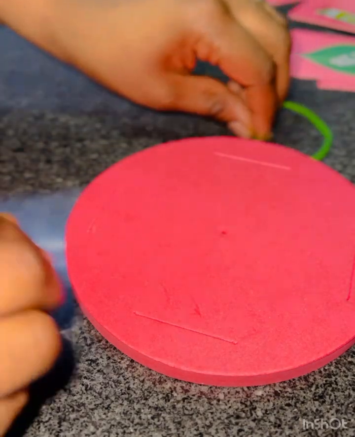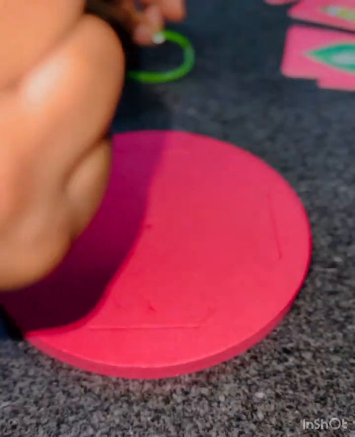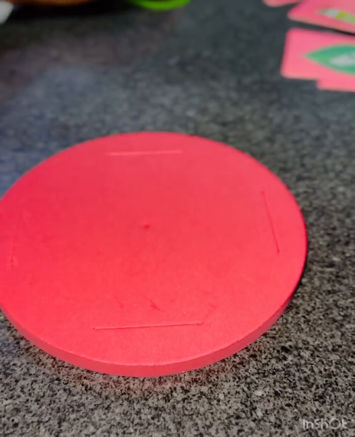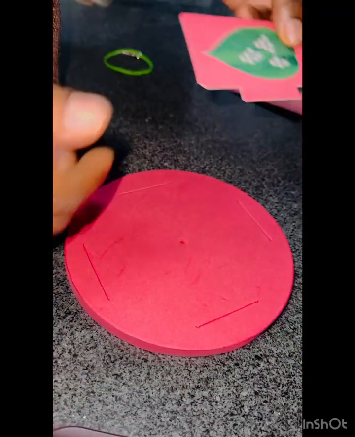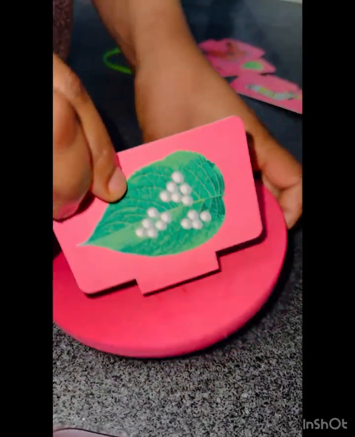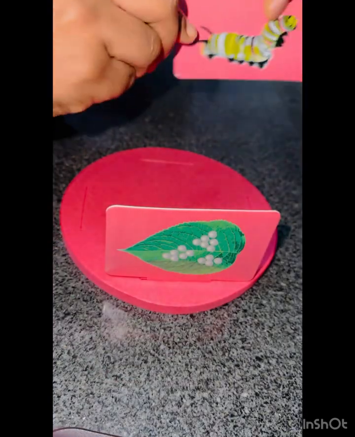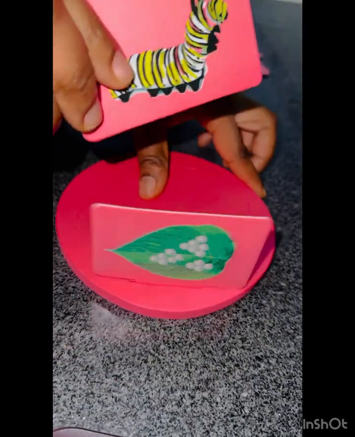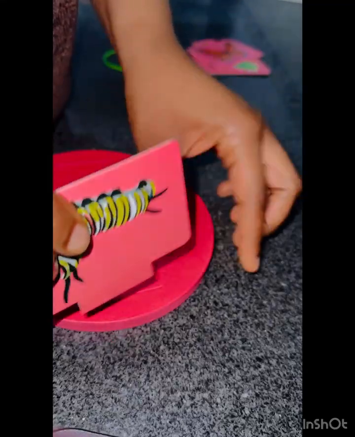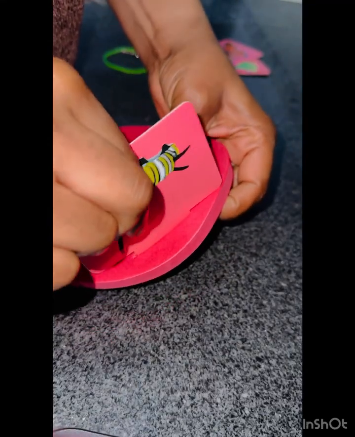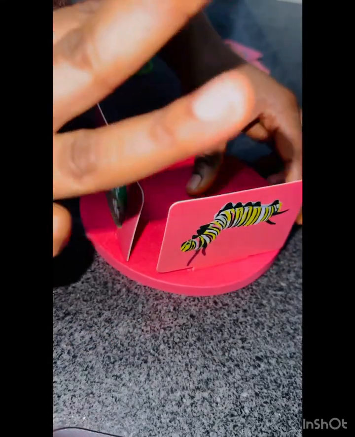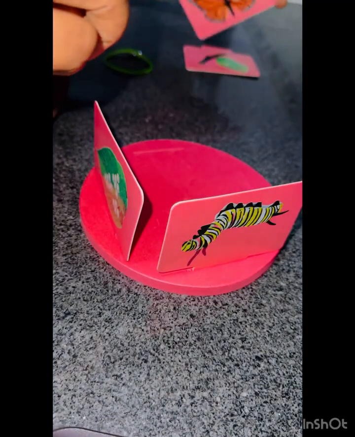The first stage in the life cycle of a butterfly is the egg. So now we will put the rubber card, we will place the eggs. First, a butterfly lays eggs on a leaf. The butterfly's eggs will hatch into a caterpillar. In some insects, it's called larva stage.